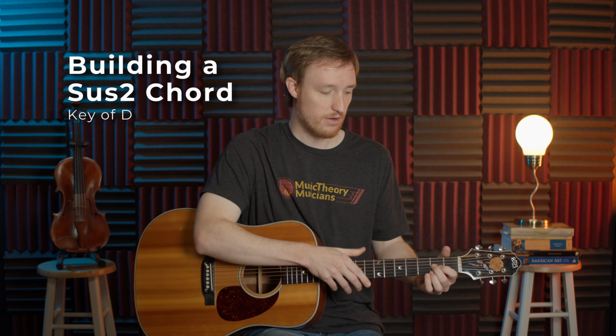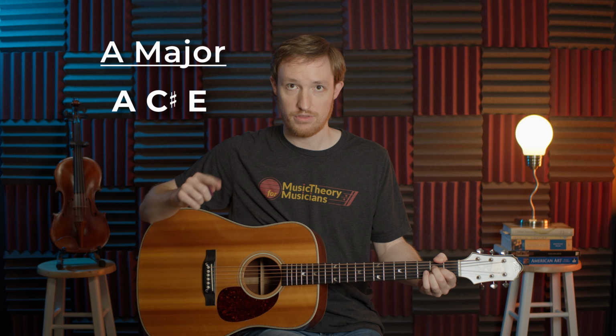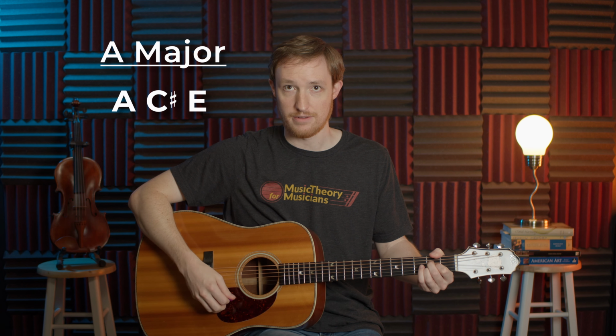So now that we have a rough idea of what a suspension sounds like, let's talk about the actual notes that go into a suspended chord so you can know how to play these. Let's go with the suspended second first. So we're going to start with this A chord. The three notes that make up an A chord are A, C sharp, and E. That's our root, third, and fifth. A, C sharp, and E.